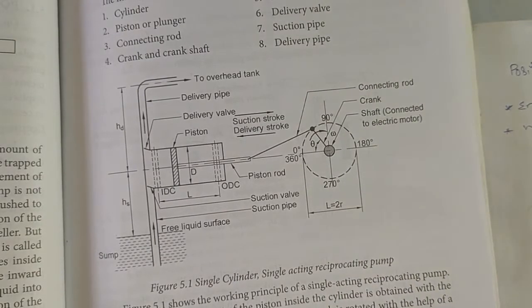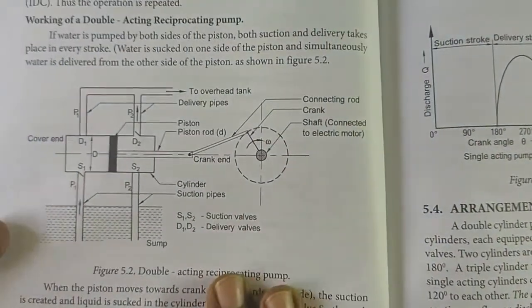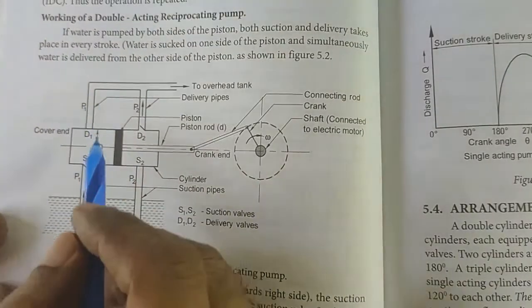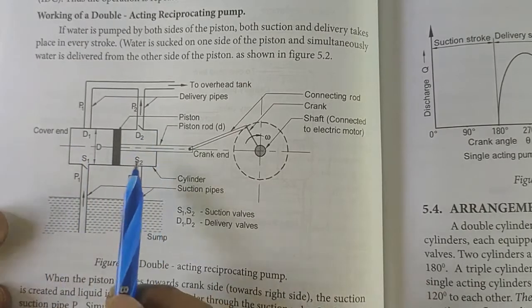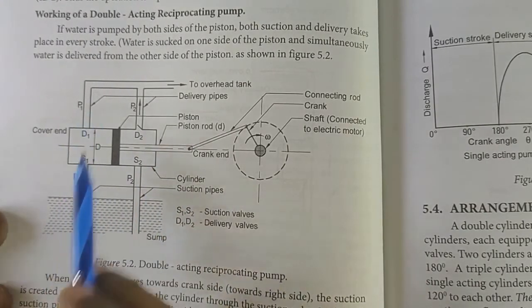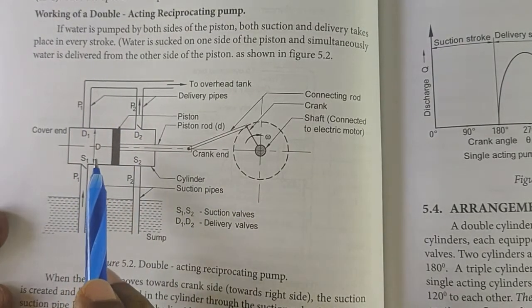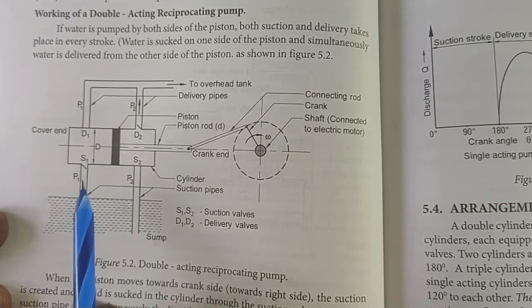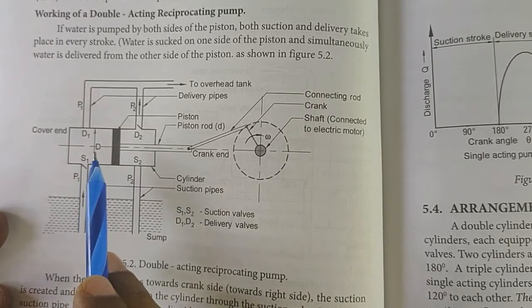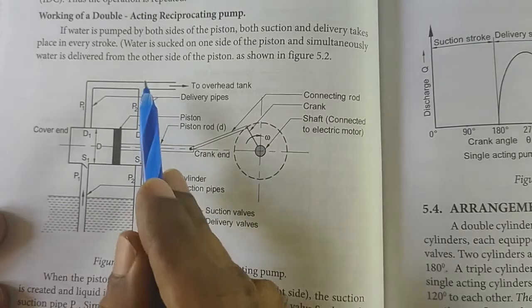Now we look at a double acting reciprocating pump. You can see the figure here. This is a double acting reciprocating pump, in which you can see this is the piston and this is the cylinder with two delivery pipes and two suction pipes. When the piston moves towards the right, the suction will happen in this suction pipe, and simultaneously on the other side of the piston, delivery will happen through D2.